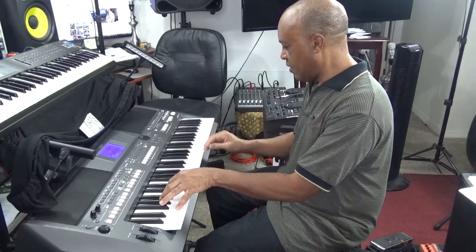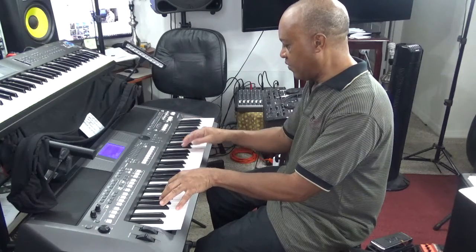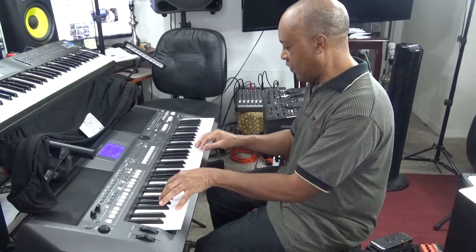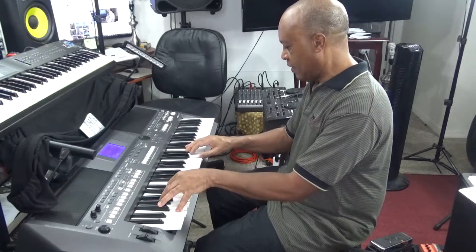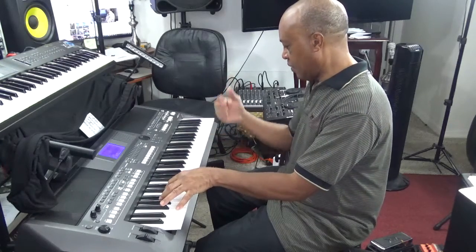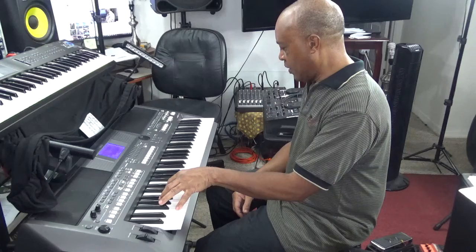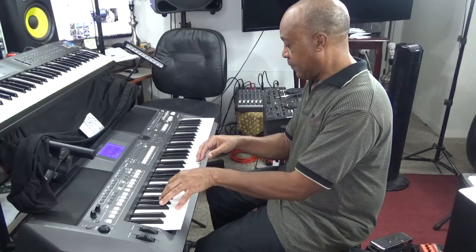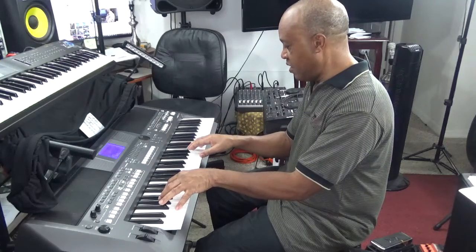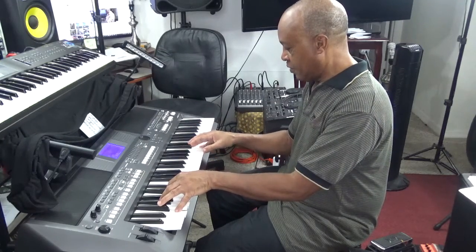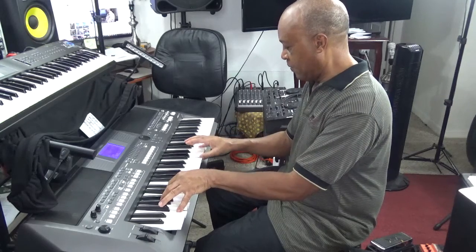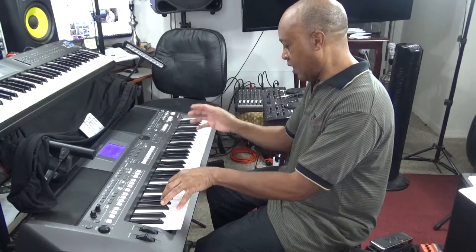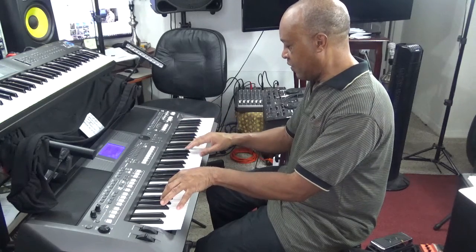Or you can play the 11th, which is B flat. You can combine 11 and 9 and 1. Or you can play the 6, the extension 6, which is D. You can combine D with 9 with 11. You can combine 9, 6 and 11.